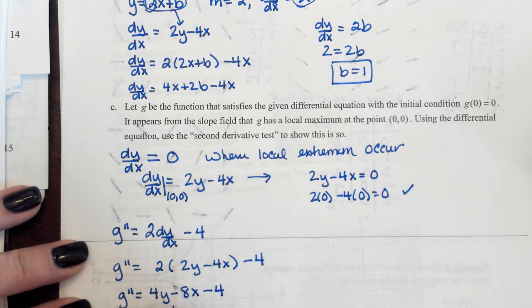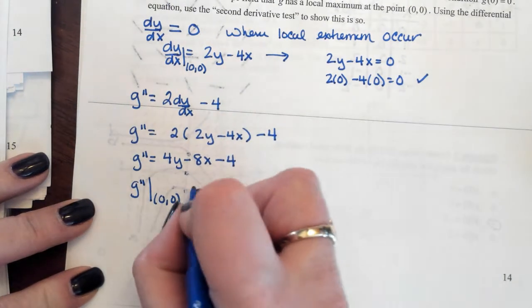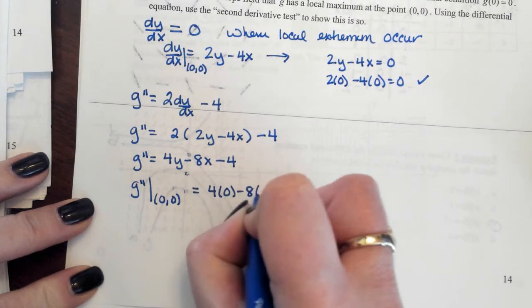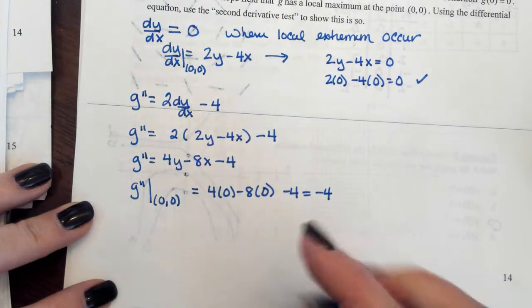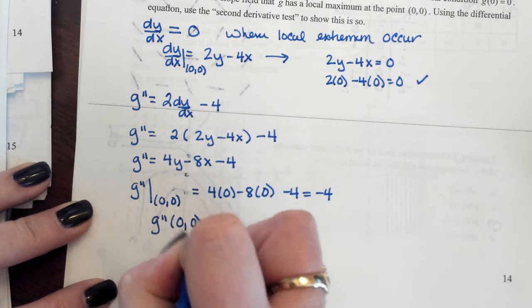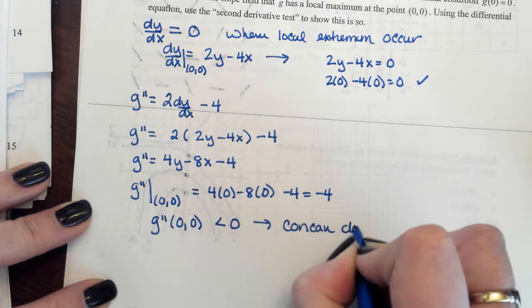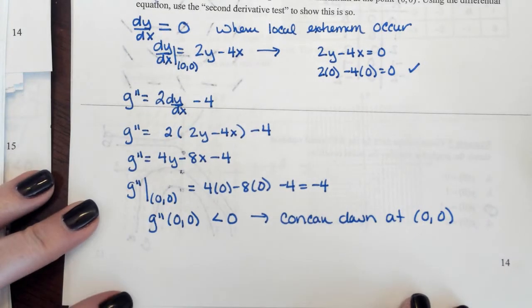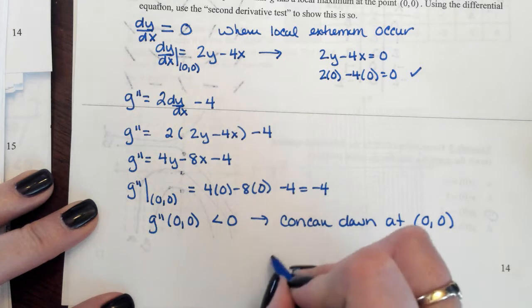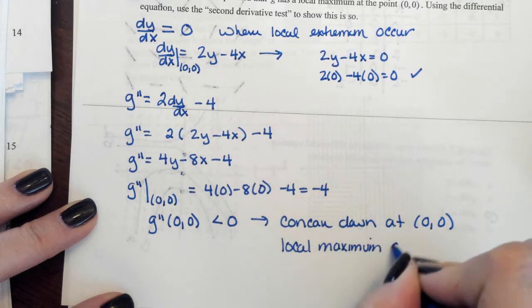So now I want to find the value of my second derivative at the point (0, 0). I end up with 4 times 0 minus 8 times 0 minus 4, so that gives me negative 4. So the value of my second derivative is negative. Since g double prime of (0, 0) is less than 0, that tells me that we are concave down at the point (0, 0). Since I'm concave down, that tells me at (0, 0) I have a local maximum.